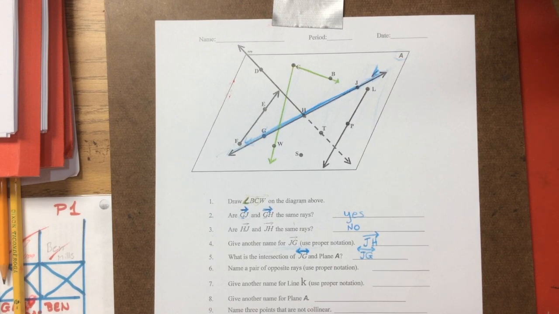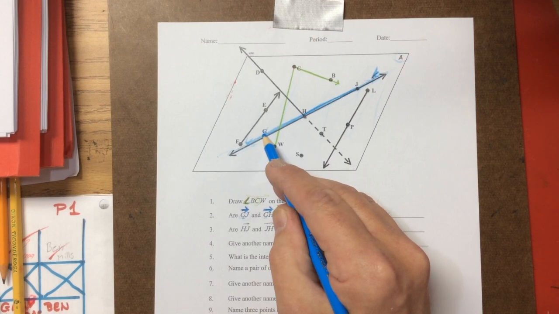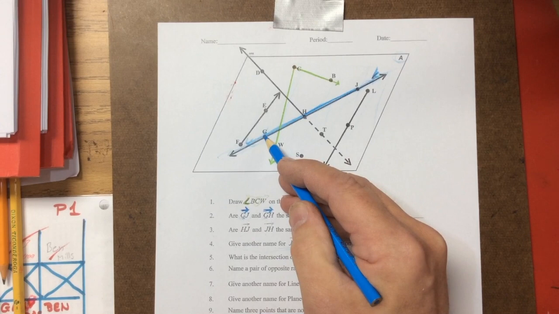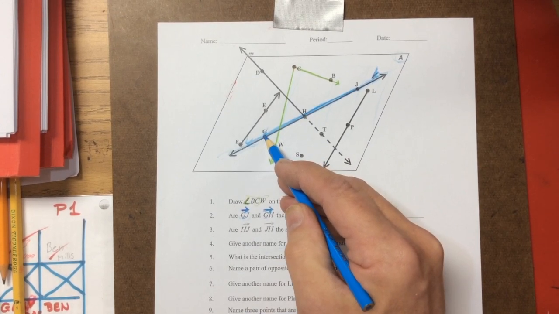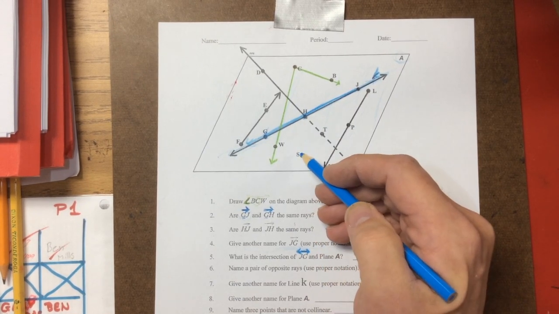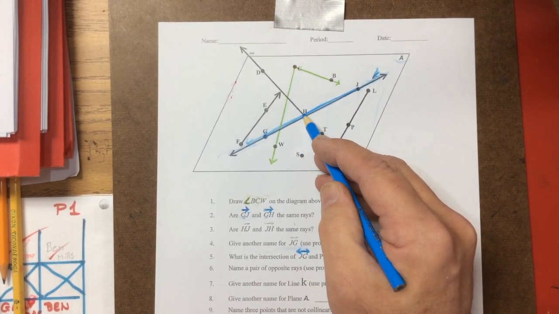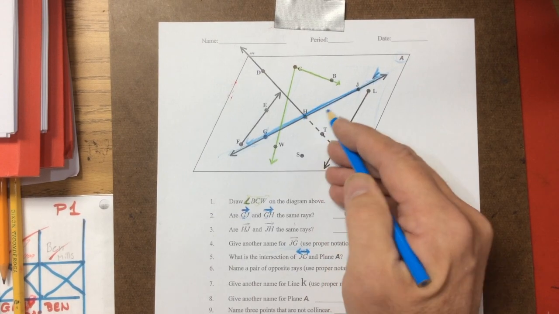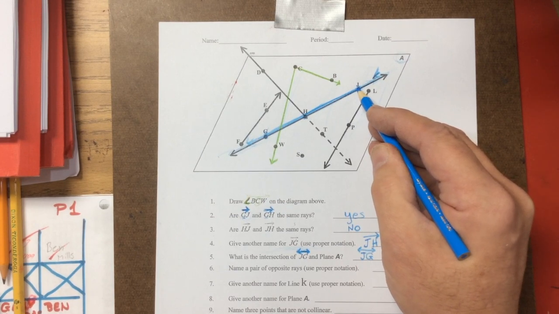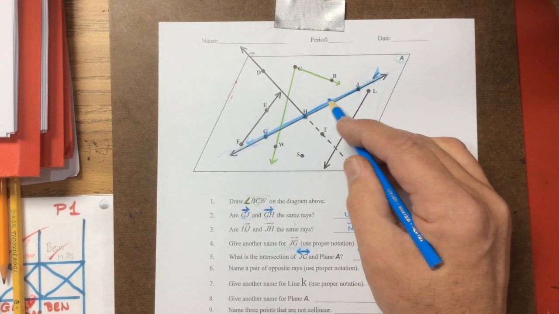I don't really understand. Let me go over it again. The intersection is the set of all points that two shapes have in common. This point G, is it on plane A? Okay. Is it on line JG? Great. Then it's part of the intersection. Is point H on line JG? Is it also on plane A? Then it's part of the intersection. Is point J on plane A? Is it also on line JG?